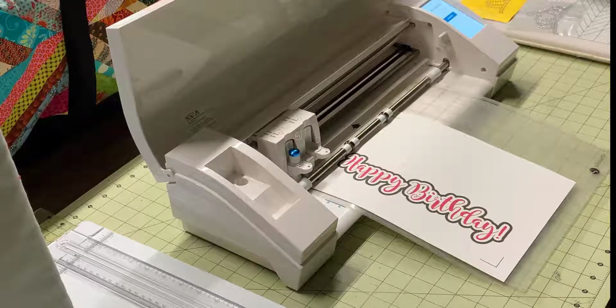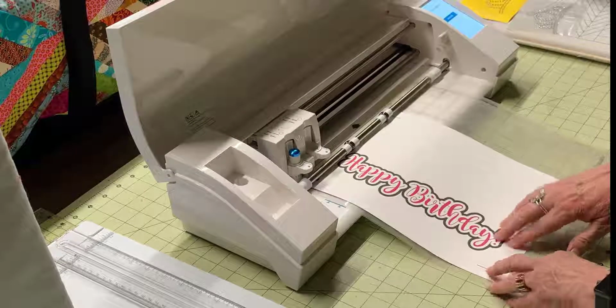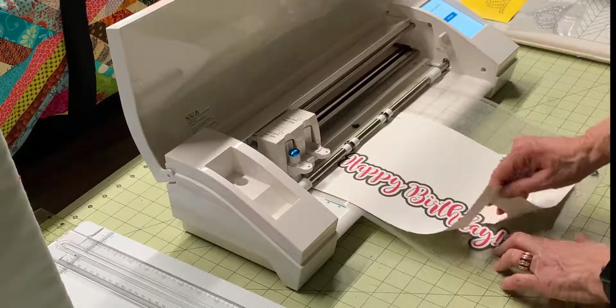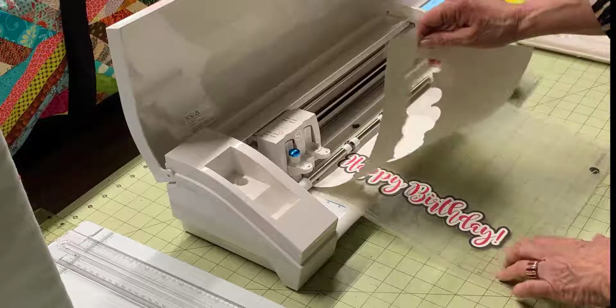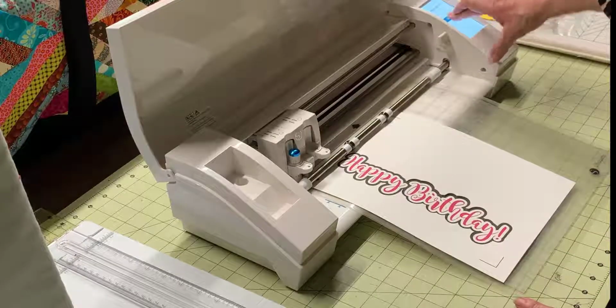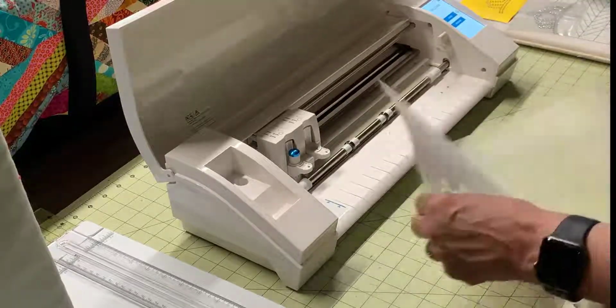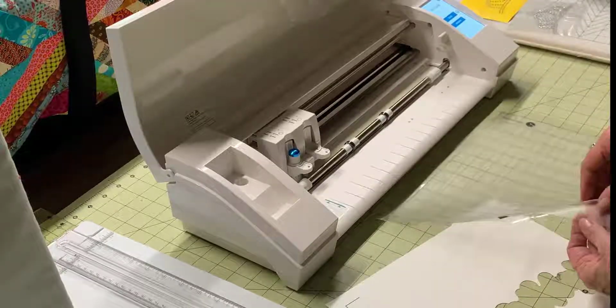Okay, it says the job is complete. I always like to test first before I take it totally off in case I need to send it through again, but that looks like that went perfectly. So I'm going to unload it. And now we have a perfect print then cut.